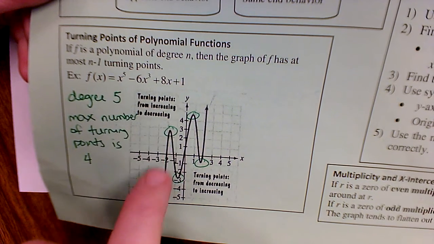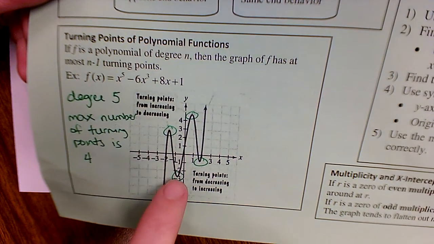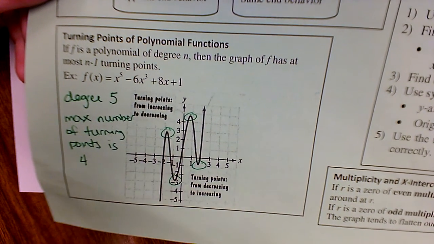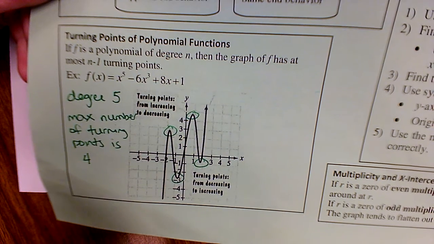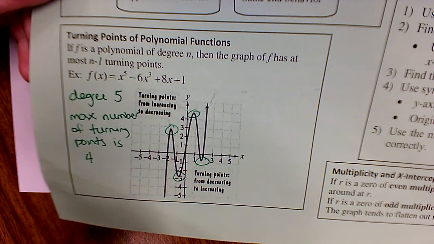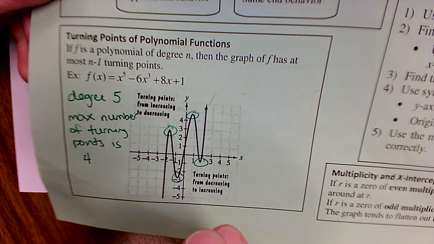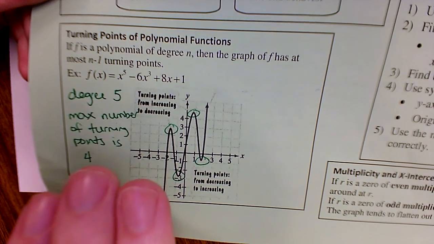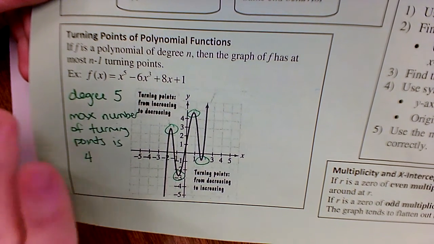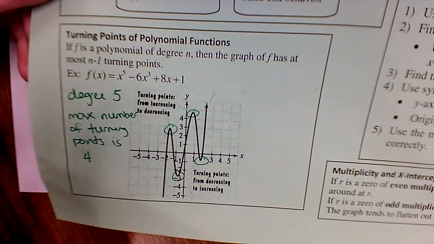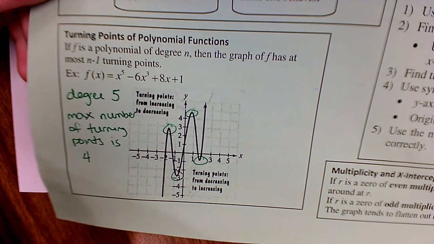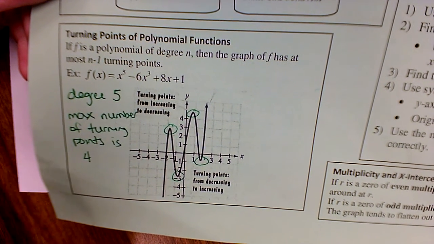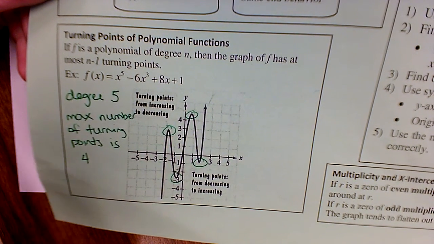Let's count this. I have 1 turning point here, 2, 3, 4. So this works. And this is a check that you can do whenever we do our graphs in a minute to make sure it comes out right, because you don't want to have more turning points than what's allowed. If you come out with a graph for this function that has 6 turning points, that's not going to be right because you know that your max should only be 4.